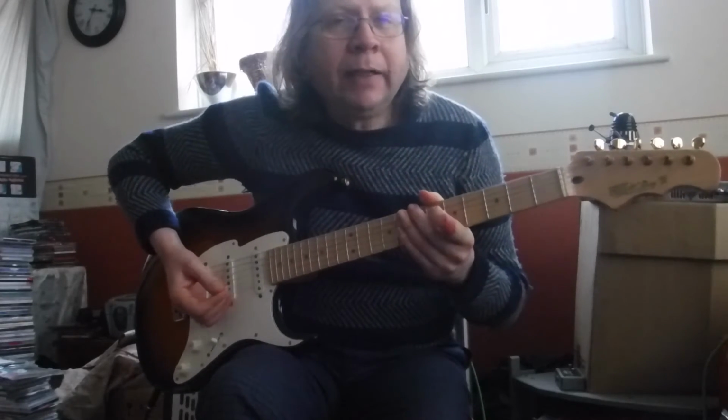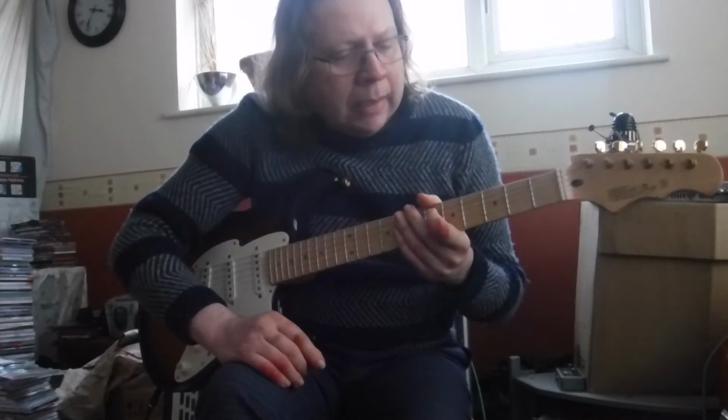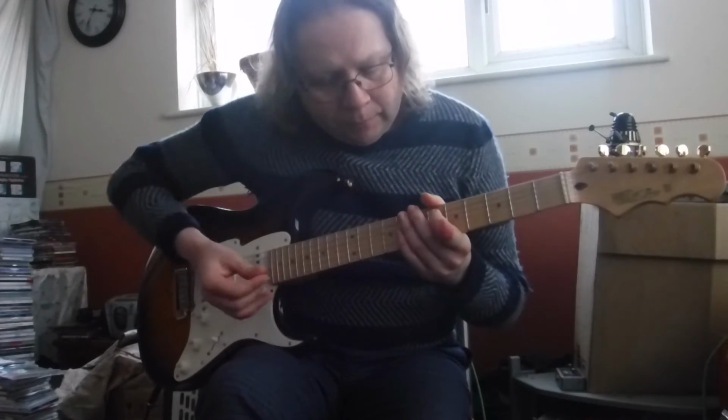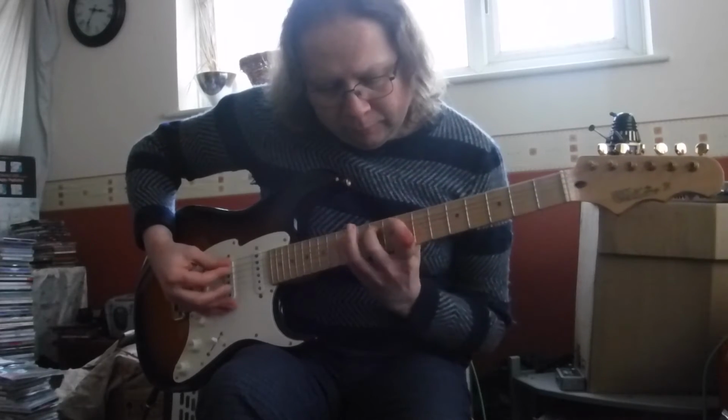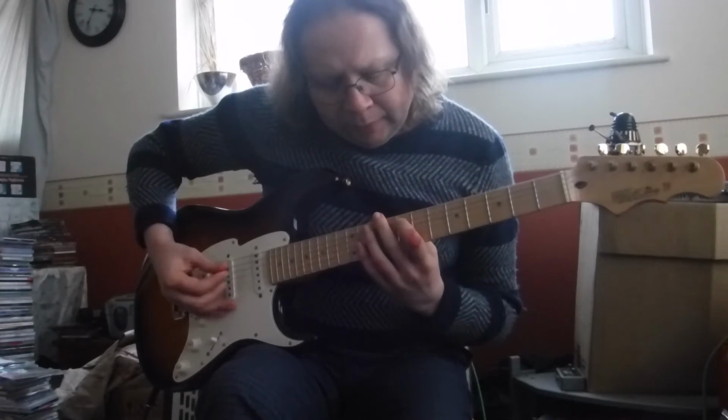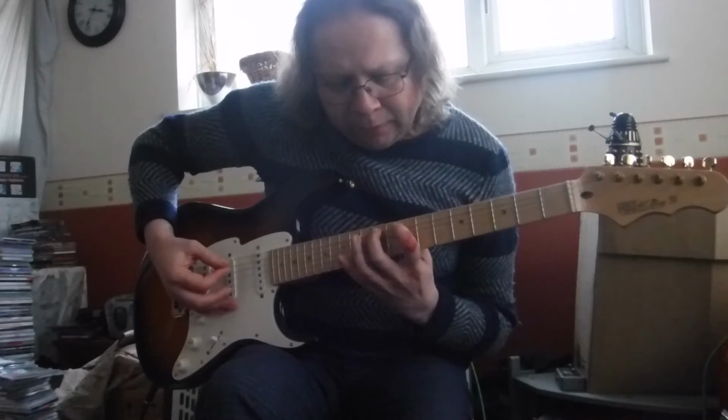Now there are some variations on that. There's one called the Lydian sharp second, so instead of playing that G, you play a G sharp.